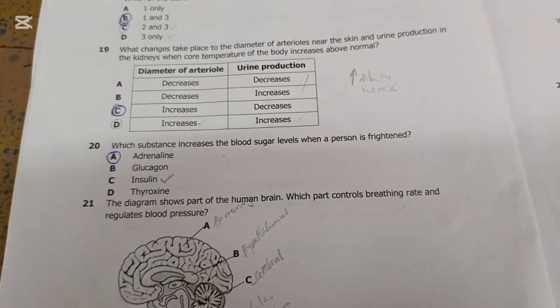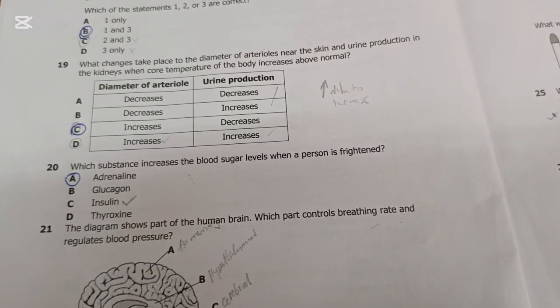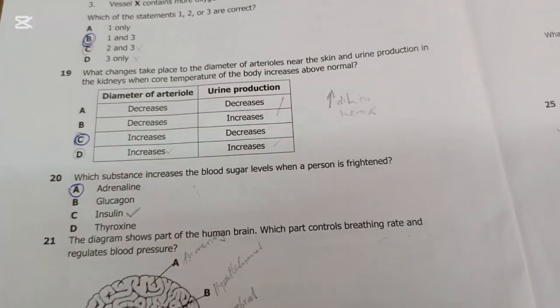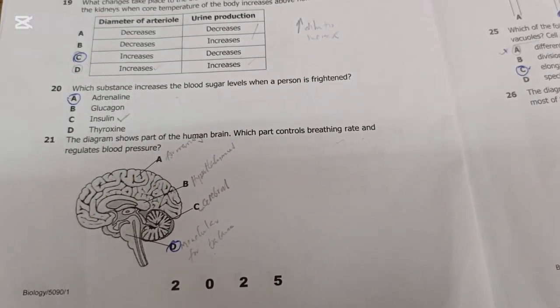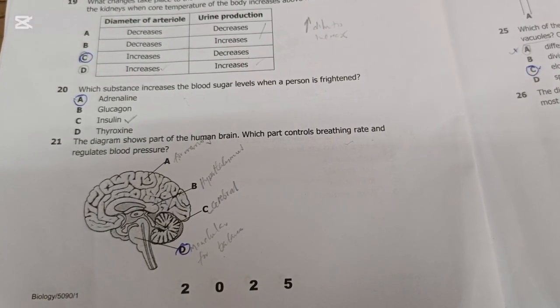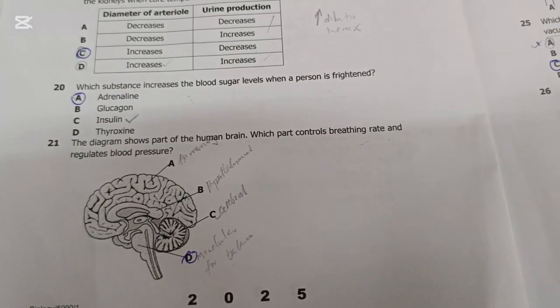Which substance increases the blood sugar level when a person is frightened? So it is adrenaline. Okay, so we come to 21. The diagram shows part of the human brain. Which part controls breathing rate and regulation of blood pressure? The answer is D.